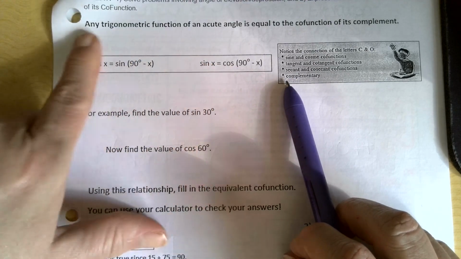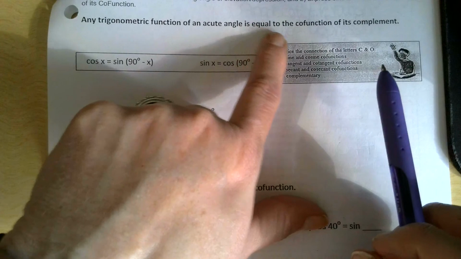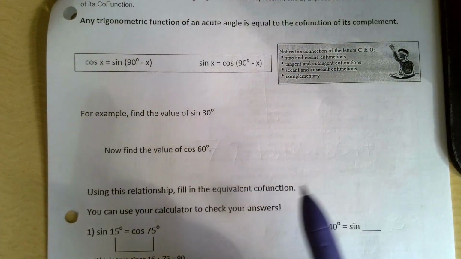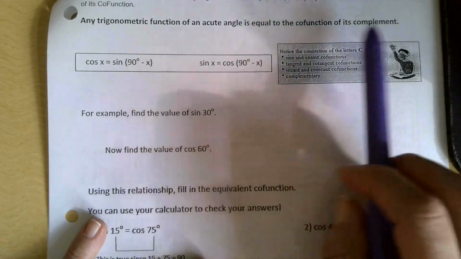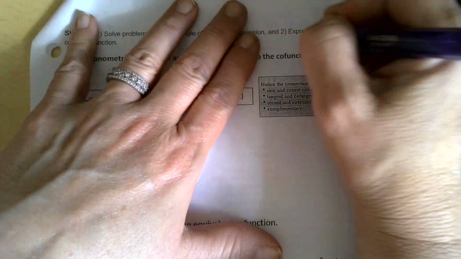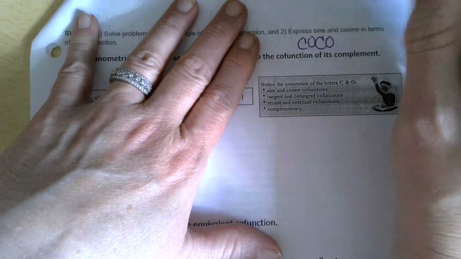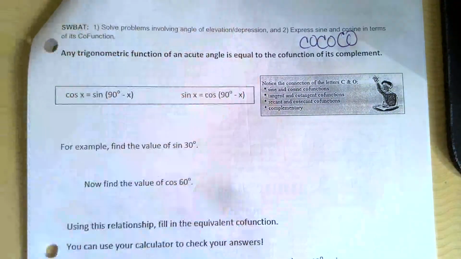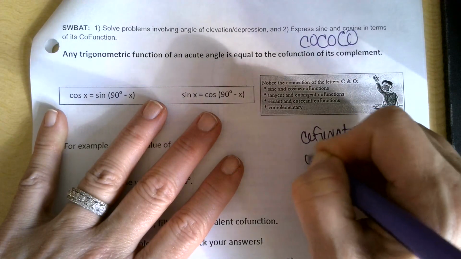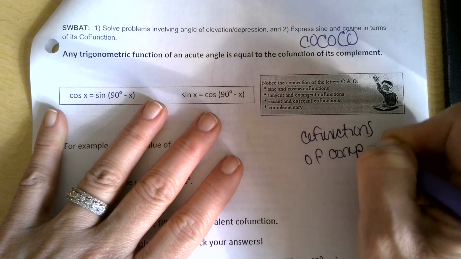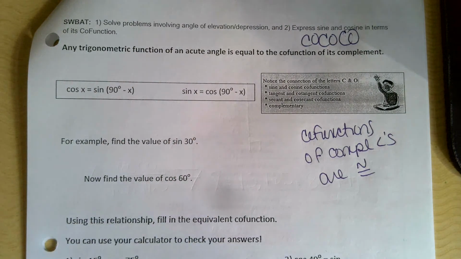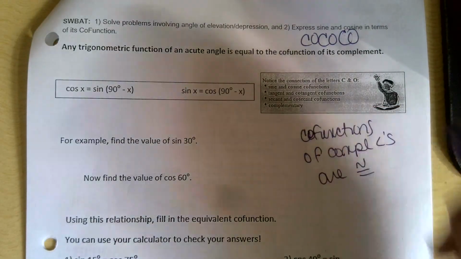Okay, so any trig function of an acute angle is equal to the cofunction of its complement. That's the CO. Okay, the cofunction of its complement. Cofunctions of complementary angles are congruent.